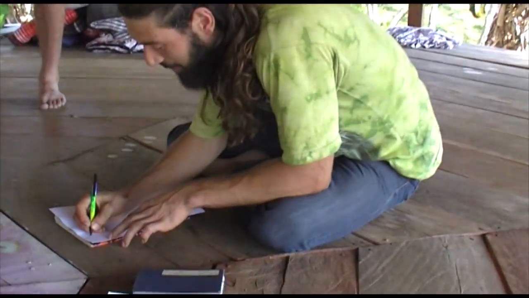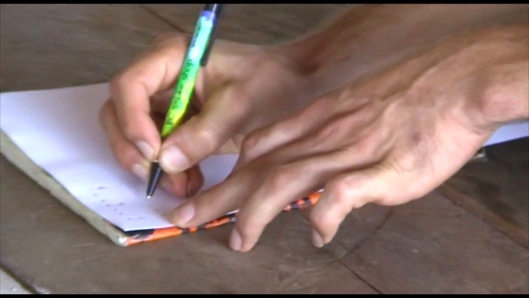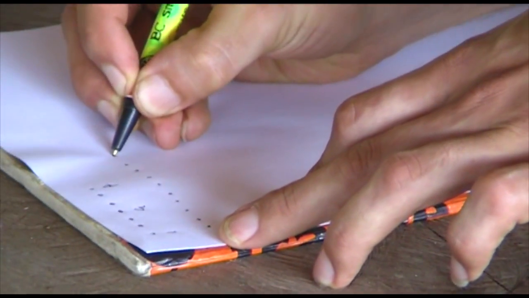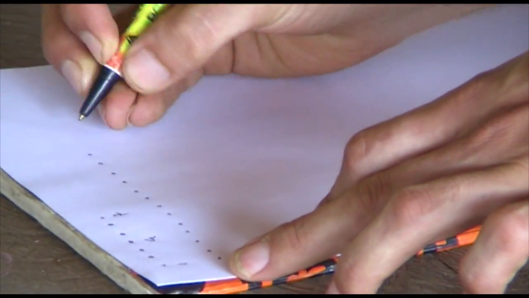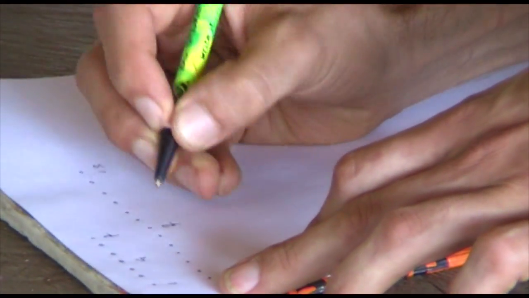That's different than dualistic. Now what is the middle between 1 and 13? Very good. 7. So now we have 7 units on either side of them. 6 units on either side of the 7.